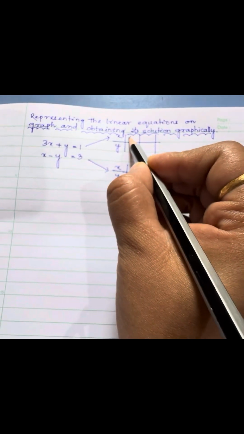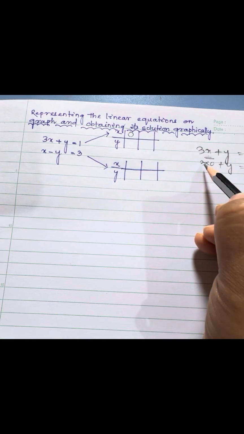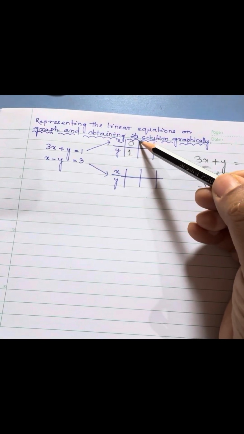In the first case I am taking x is equal to 0, so I will be writing here 0. Then 3 into 0 plus y is equal to 1. 3 into 0 is equal to 0 plus y is equal to 1. So eventually I'm getting the value of y as 1. So when x is equal to 0, y is equal to 1.